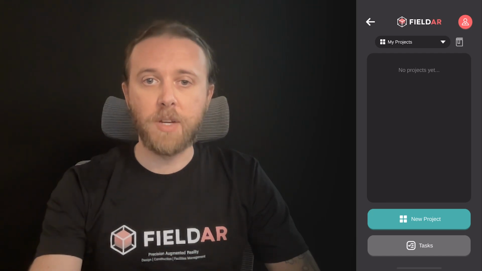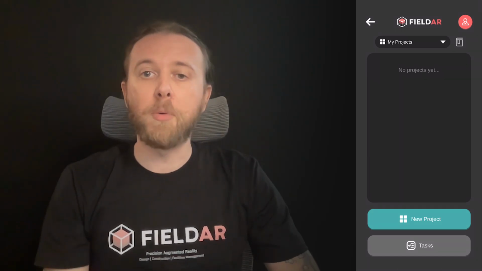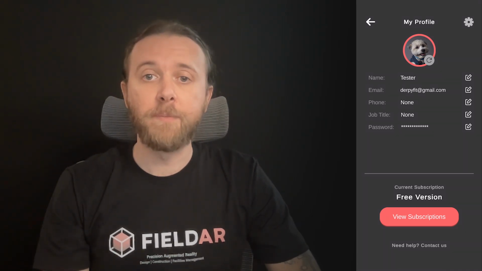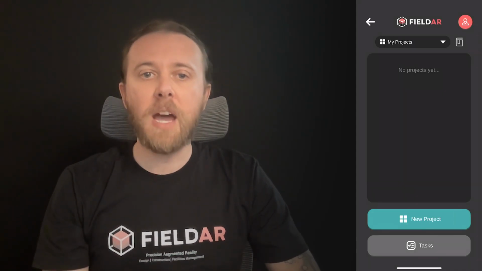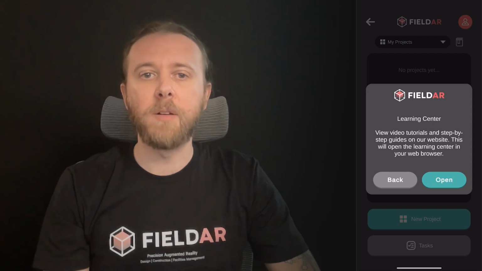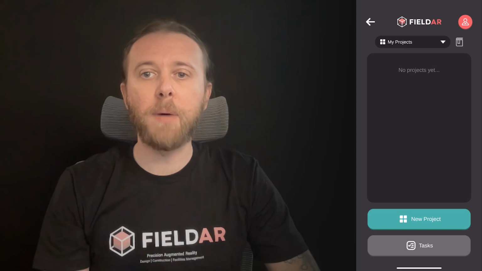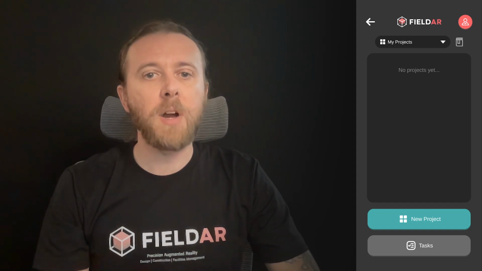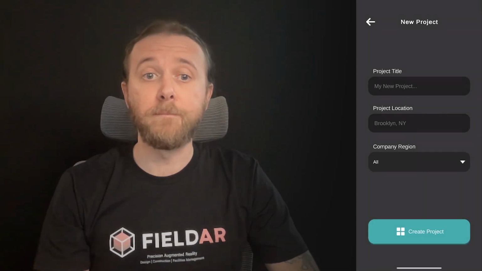From the dashboard screen, we can visit a profile in the upper right corner where you can edit your personal details and upload a photo of yourself. If we head back to the main dashboard, we can filter our project list even though we haven't created one yet. This little book icon next to the project filter dropdown opens the Learning Center on our website for helpful guides and links to these tutorial videos. The two big buttons at the bottom let us create new projects and manage our tasks, which we will cover in a later video. Let's go ahead and create our first project by tapping the New Project button.